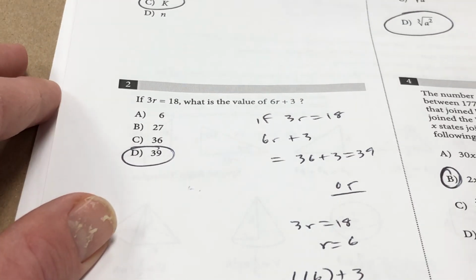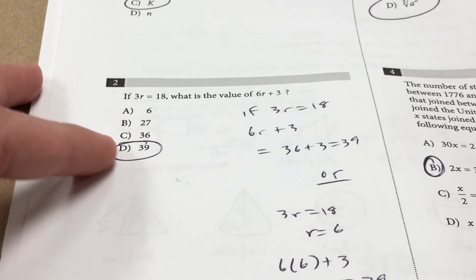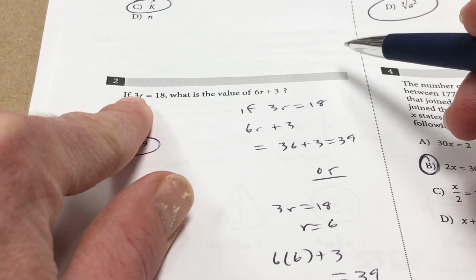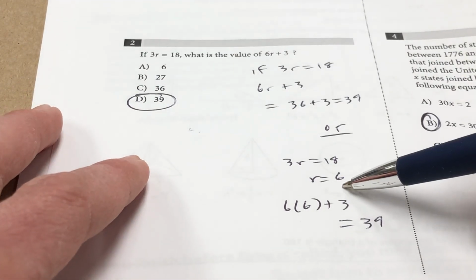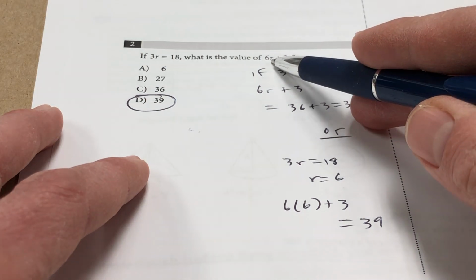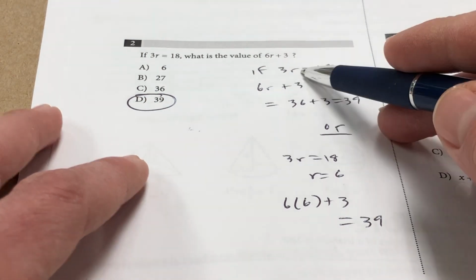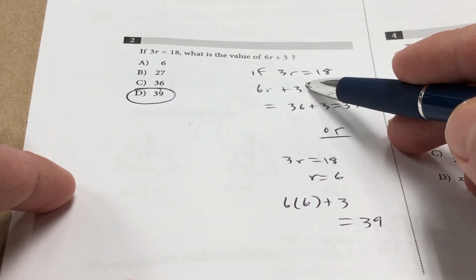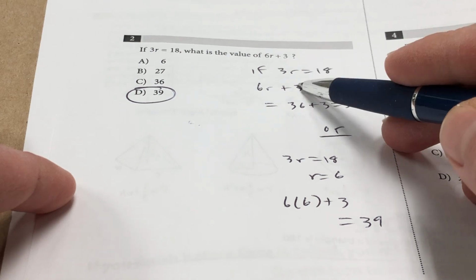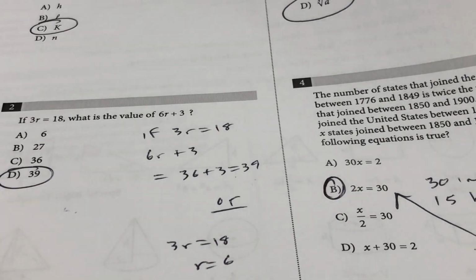Number two, if 3r is equal to 18, what's the value of 6r plus 3? Two different ways to do it. You can take this equation here and solve it. You simply get r equals 6, plug 6 in right here. 6 times 6 plus 3 is 39. That's how you get 39. Or if 3r equals 18, then 6r plus 3 is double this, plus 3, because 6r is double 3r. It's another way to get 39. Every class can get that.